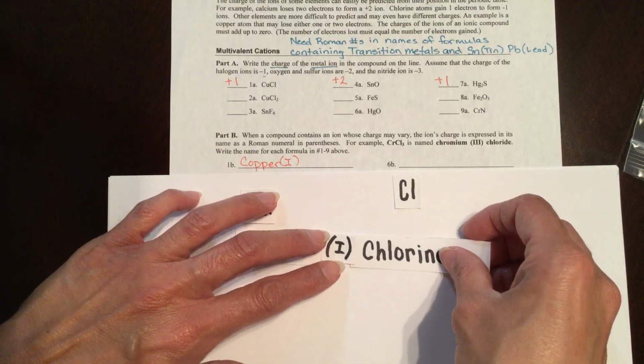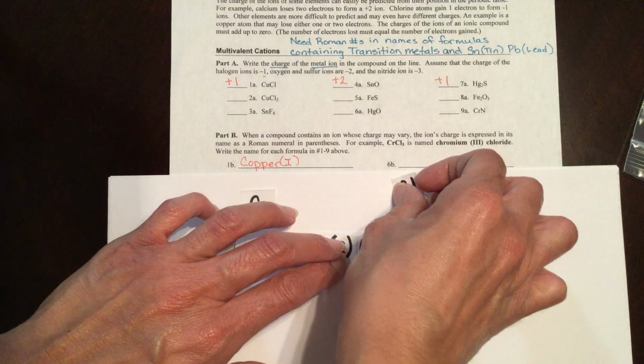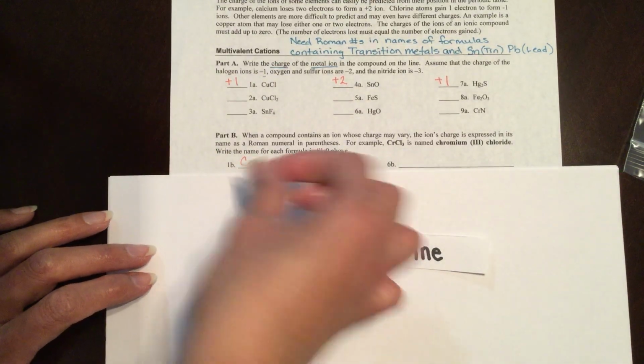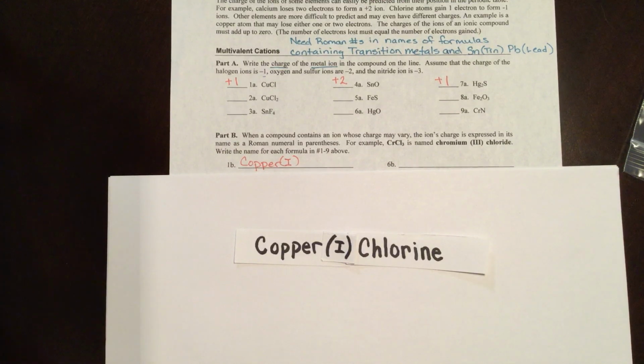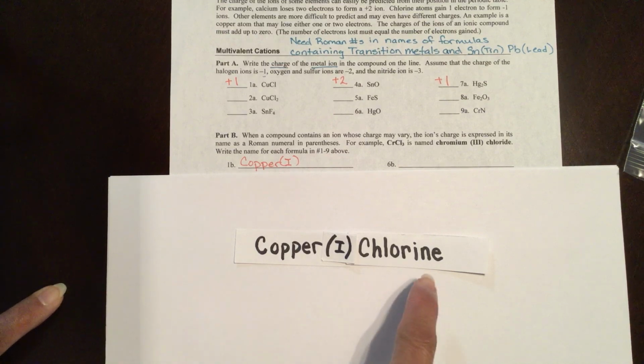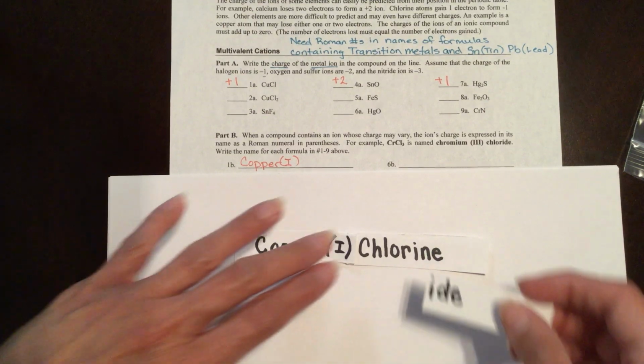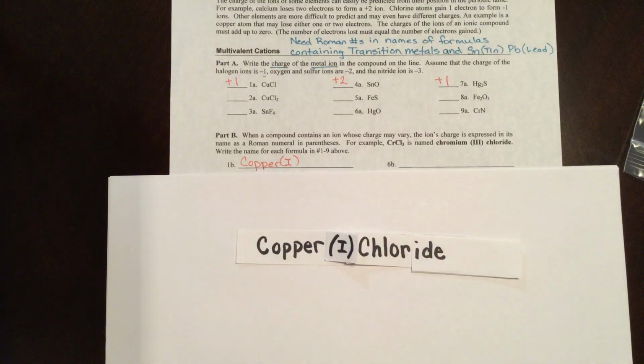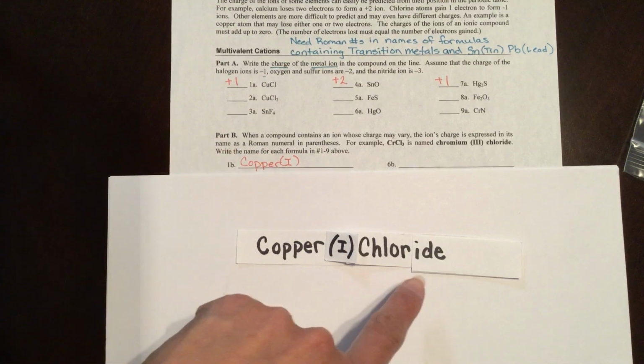Now, before I write the nonmetal down, or my anion, I'm going to take these away, so get them out of the way. There we go. I have to remember, whenever we're writing out a formula, we're going to drop the ending of our anion. So in this case, we're dropping the -ine, and we add -ide. That means we have a compound. So it's going to be copper(I) chloride.